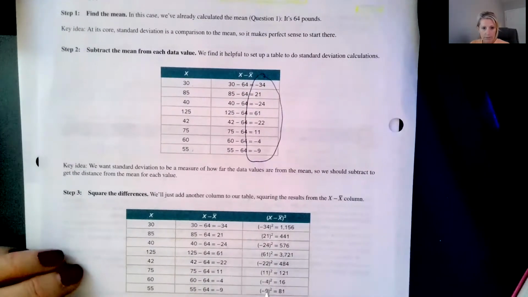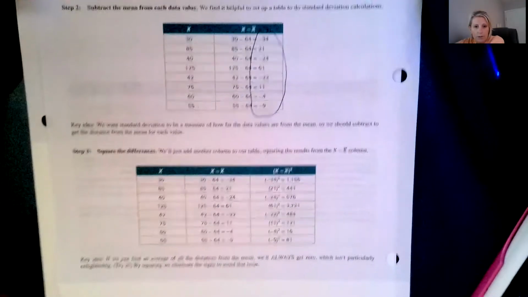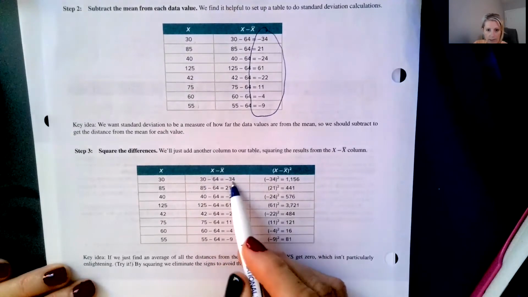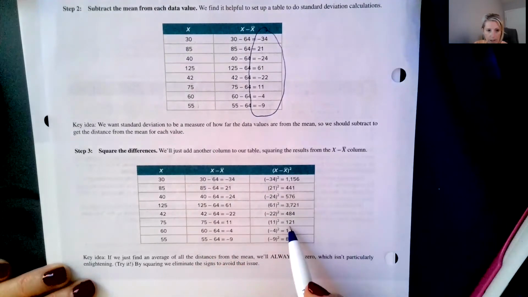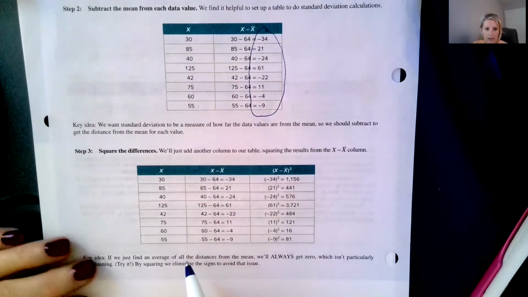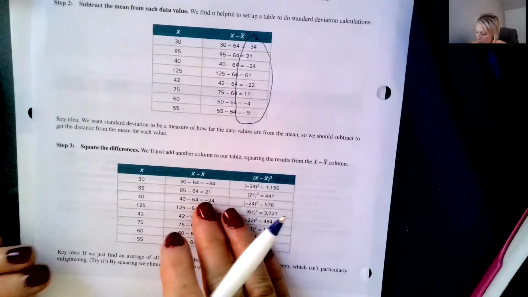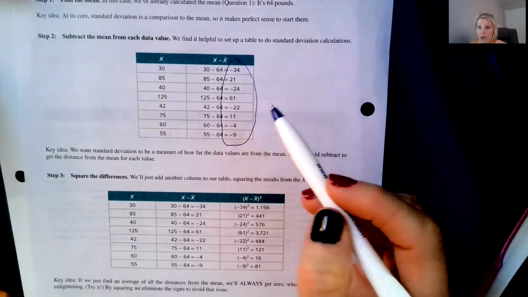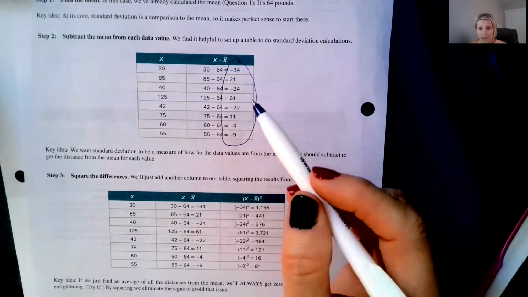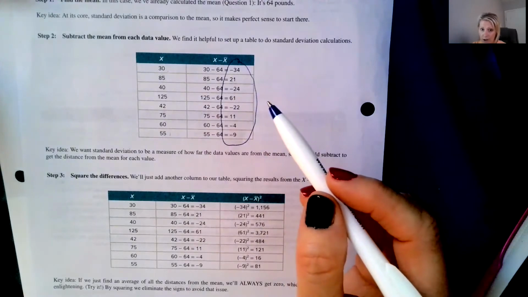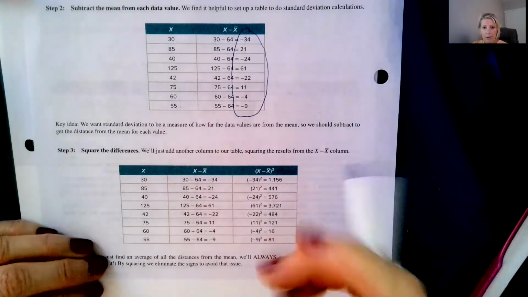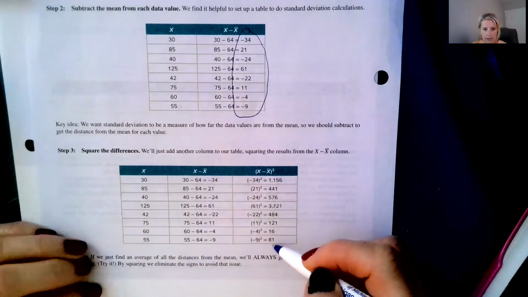Square the differences. We'll just add another column to our table here. So we're going to take these differences and square them. The reason we have to square them is that if we were to just add them, some are positive and some are negative, it could by chance happen that they add to 0, which would show that there's no deviation at all. And so by squaring them, even though it compounds the value, it at least makes all the values positive.